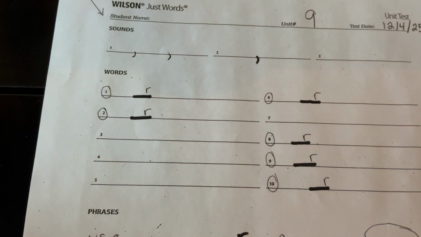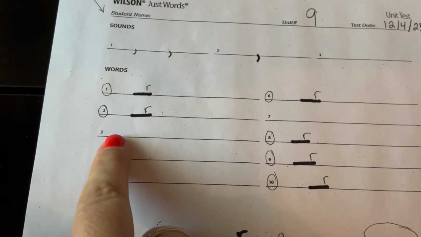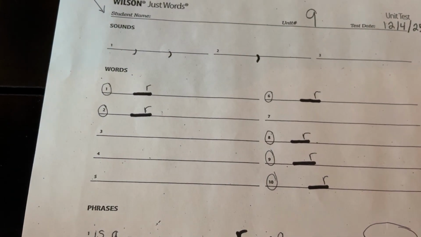star. If Miss Chatfield was a comedian on Netflix, she would be a star. Don't even look over at me to tell me that you disagree. Star, number 3, star.